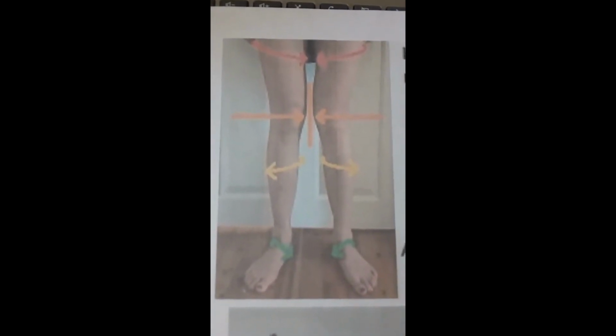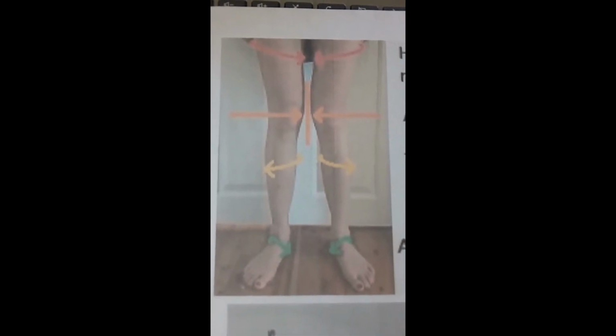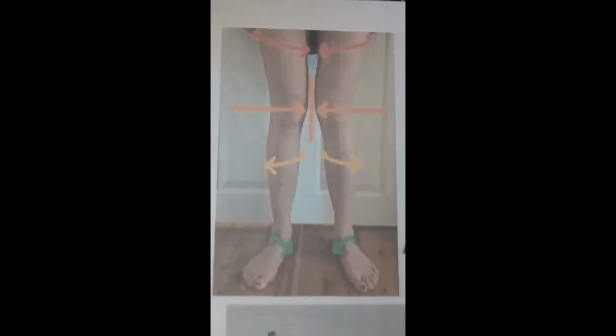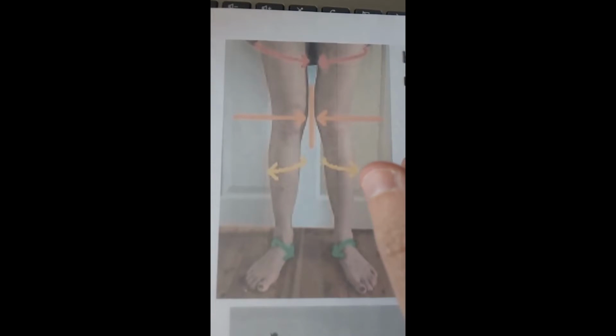As we've said, knee valgus is characterised by this inward bending of the knee, and this occurs when structural deformity or any kind of weakness in the muscles and ligaments causes internal rotation of the hip and the femur.